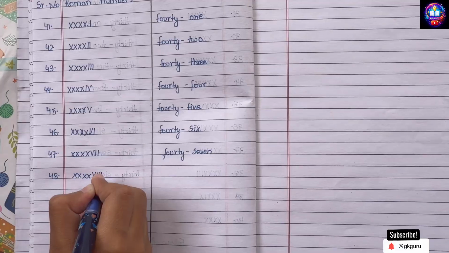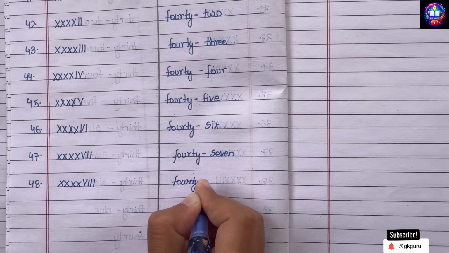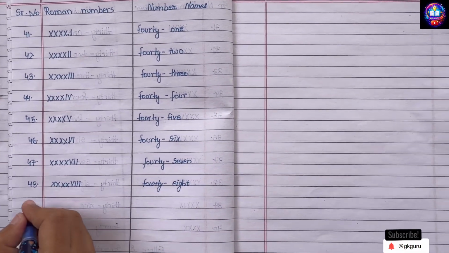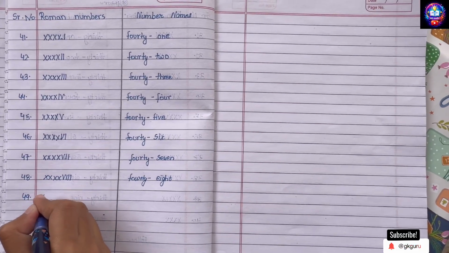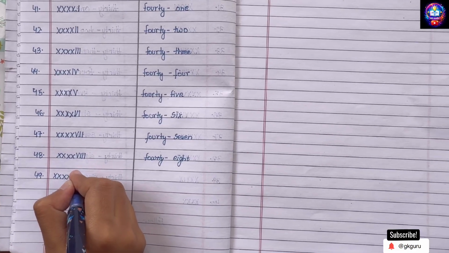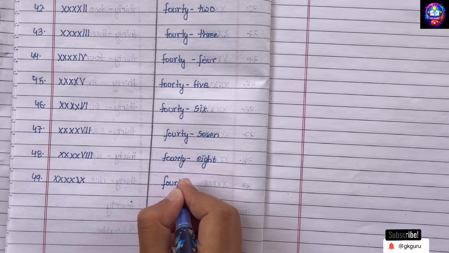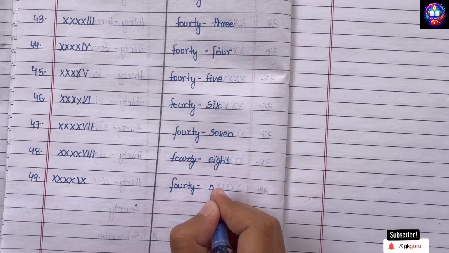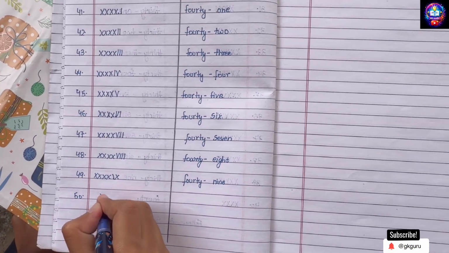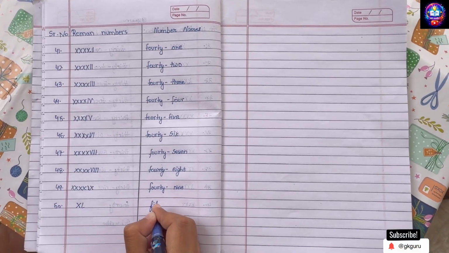And number names FOURTYEIGHT. So last digit, second last 49. Serial number, Roman number 49. Number names FOURTYNINE. 50. Last digit. Roman numbers 50. Number names FIFTY.